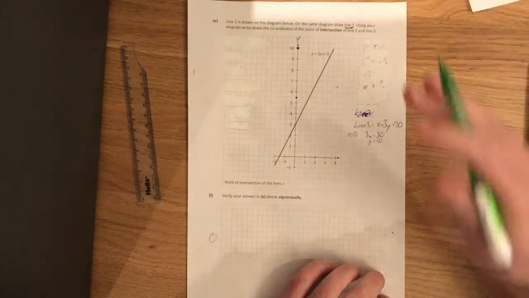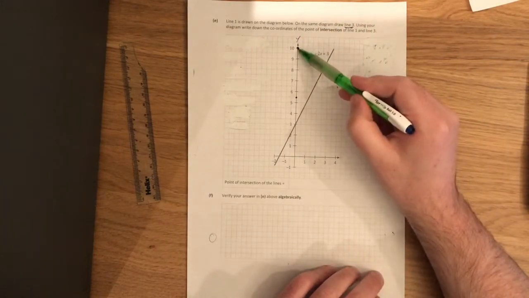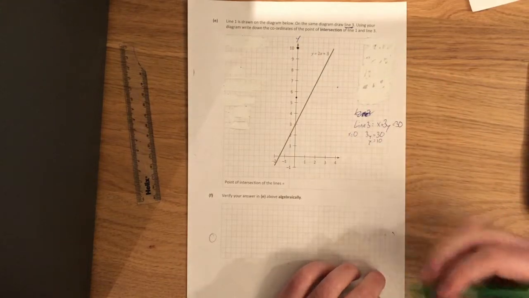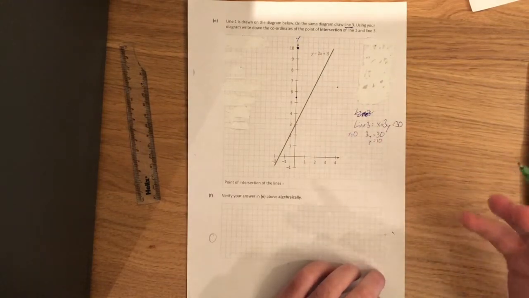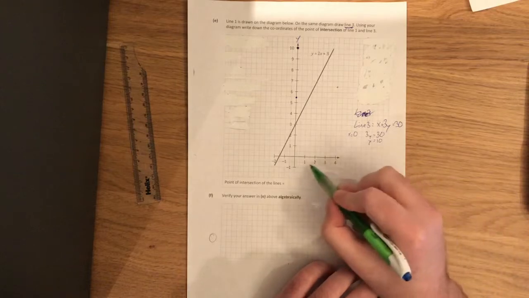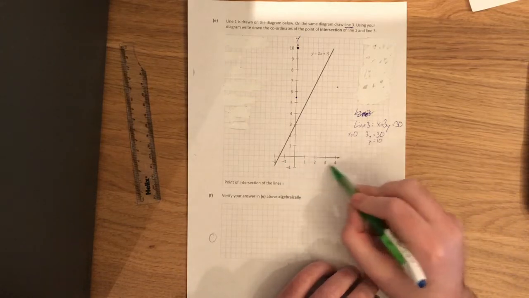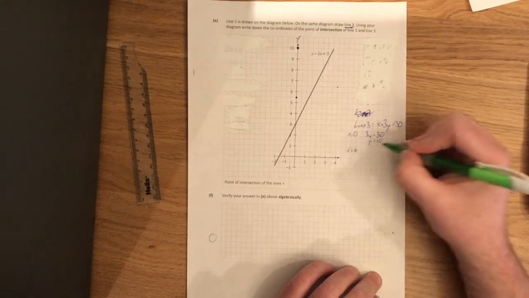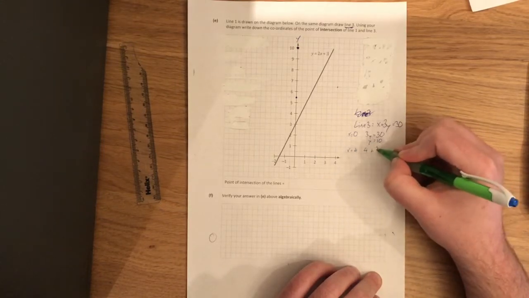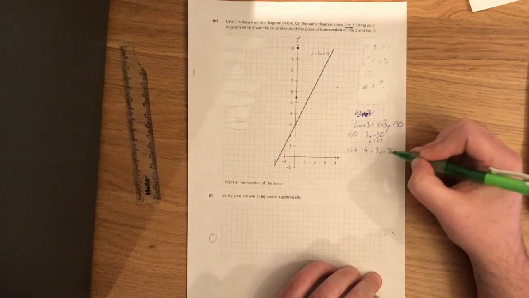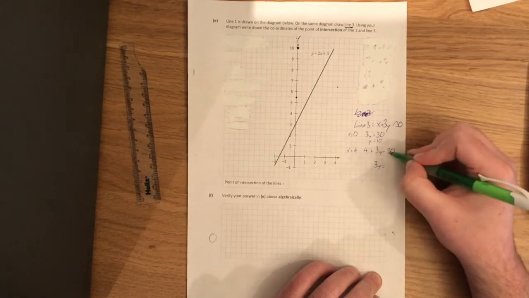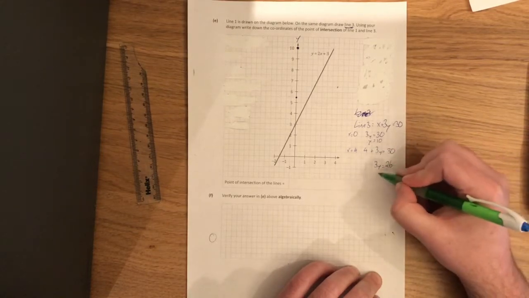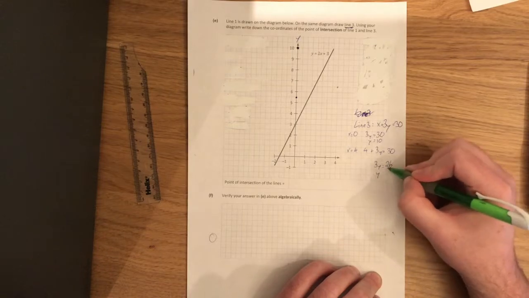Now, I know nothing else about the line, but I do know that it crosses at (0, 10). To find any other point on this line, I'm just looking here. The x's go from minus 2 as far as 4, so I might take this 4 here. When x is equal to 4, I get 4 plus 3y is equal to 30. So 3y is going to equal 30 minus 4, which is 26, and 26 divided by 3 is 6.5.